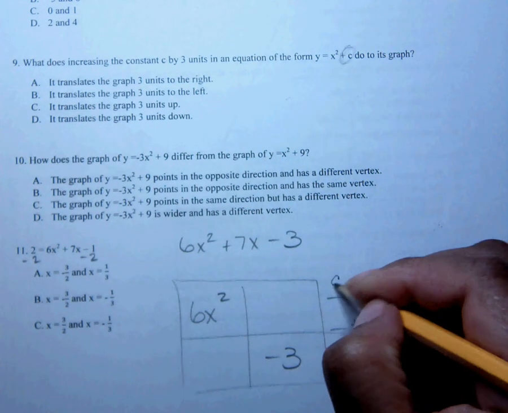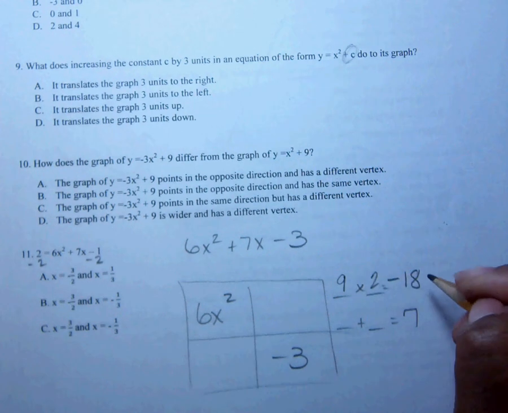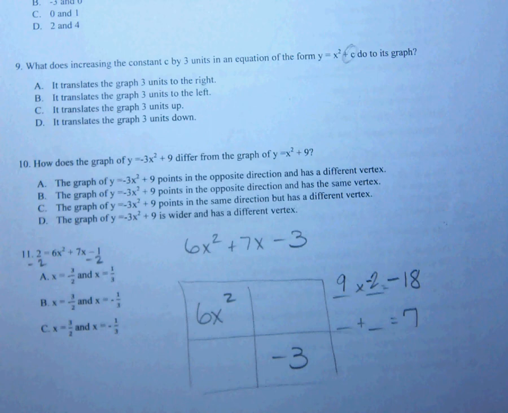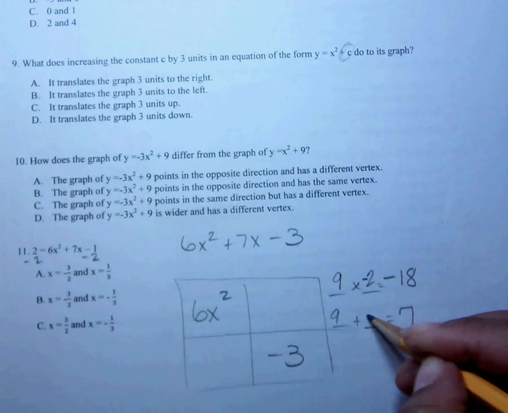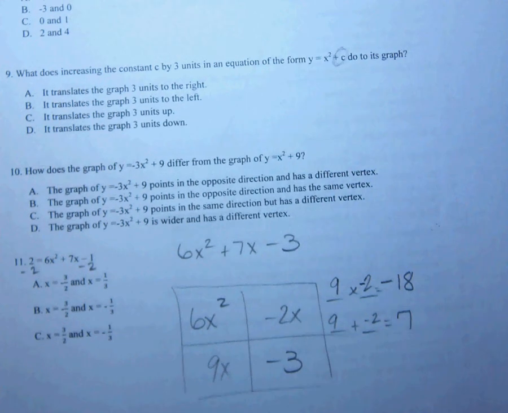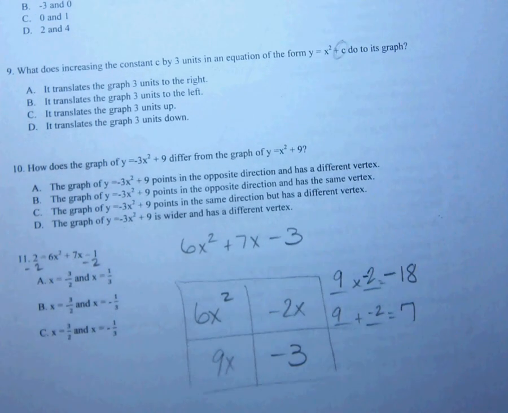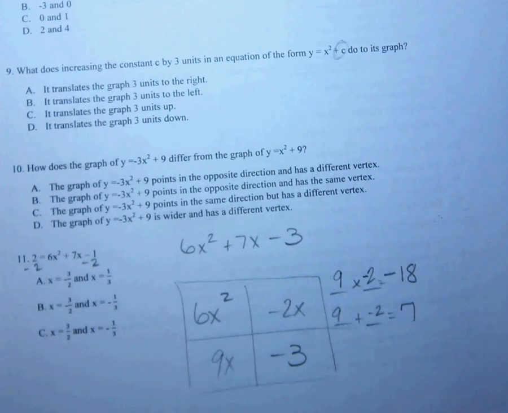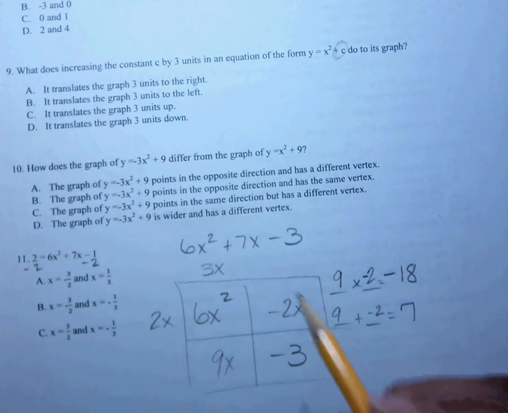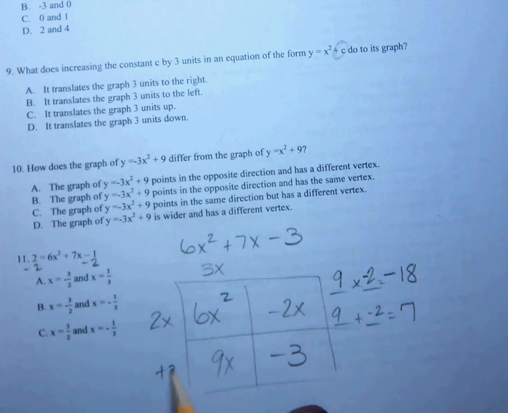So can we say 9 times 2 is positive 18? Now to get a positive 7, the 2 needs to be negative. So 9 plus negative 2 is positive 7. So 9x and minus 2x. Now we write the labels, and I can use 2 and 3 because 6 and 1 won't work. And then this is going to be plus 3, and then this one is going to be minus 1.